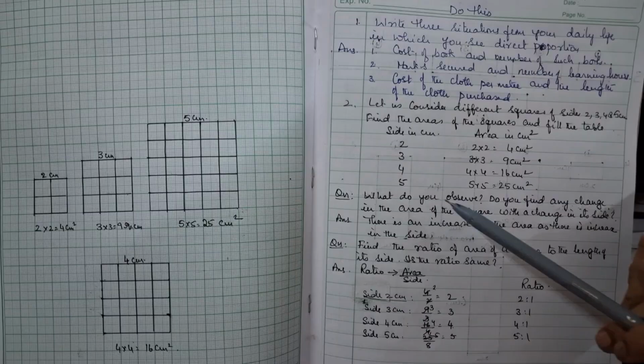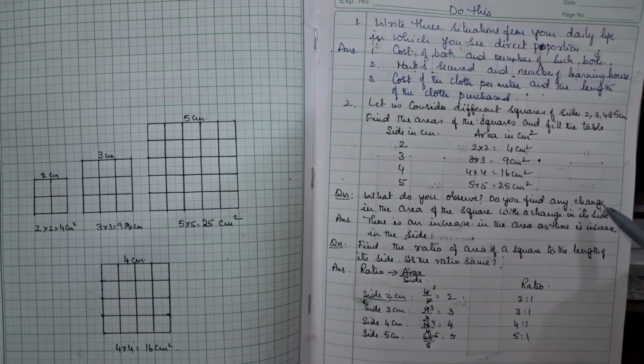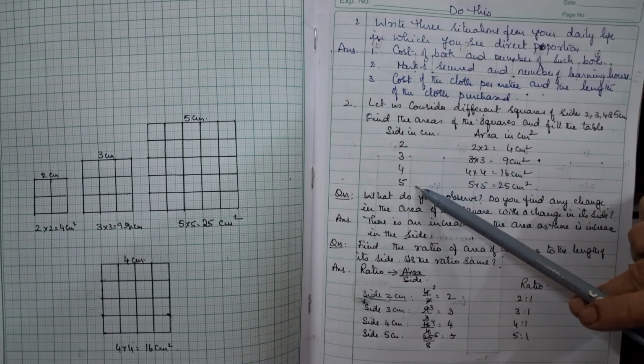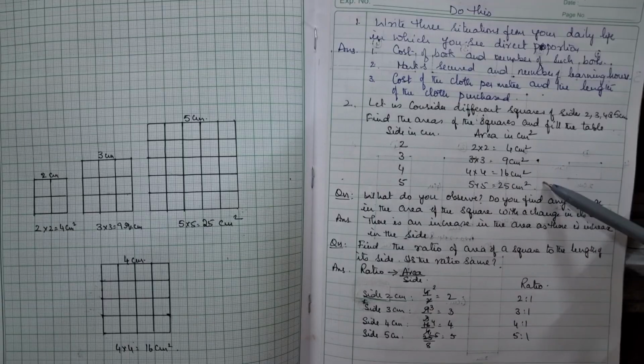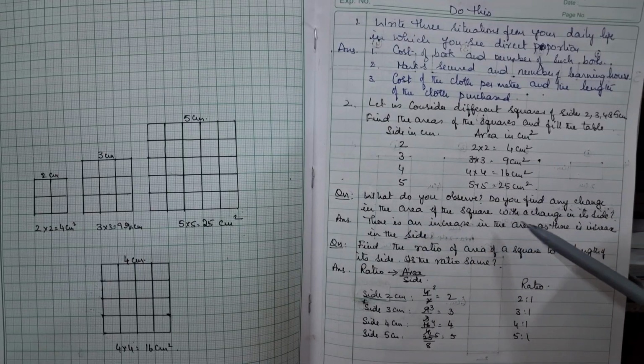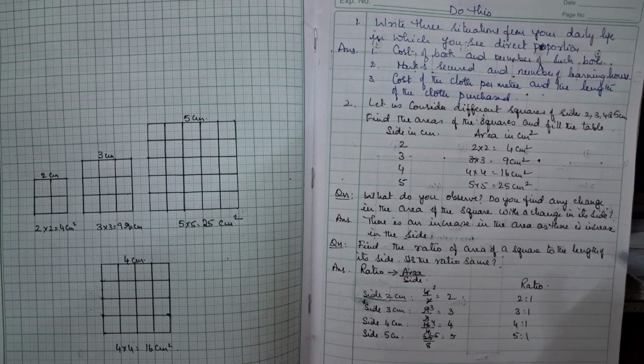The question is, what do you observe? Do you find any change in the area of the square with change in its side? What is the change you see? As there is increase in the side measure, there is increase in the area also. That's what I have written. There is an increase in the area as there is increase in the side.